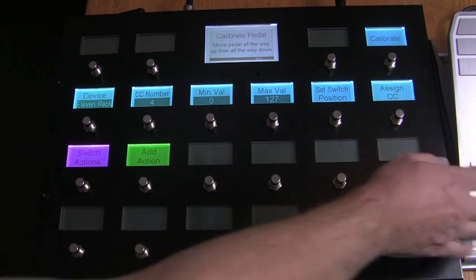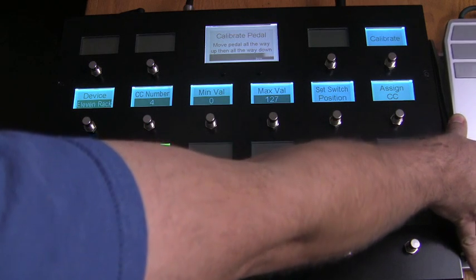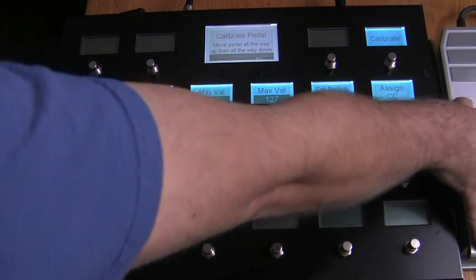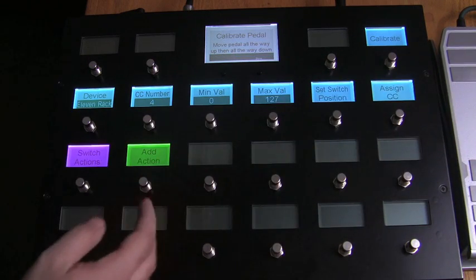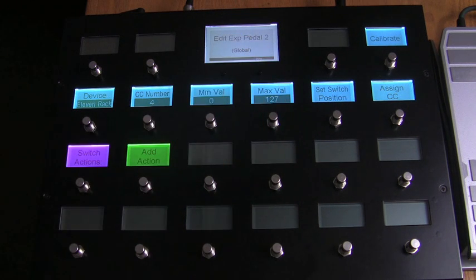You hit calibrate, and all you do is move your pedal all the way up and down. I know you can't see it on the camera right now, but as I move it up and down, you can see the little bar graph move. You just need to move it up and down once to let it know where the top and the bottom of the range is for the pedal. When we're done with that, we just hit done. You only have to do that once, unless you switch pedals, pedal types or pedal brands. Now this is already set up to handle the wah pedal feature of the 11 Rack.